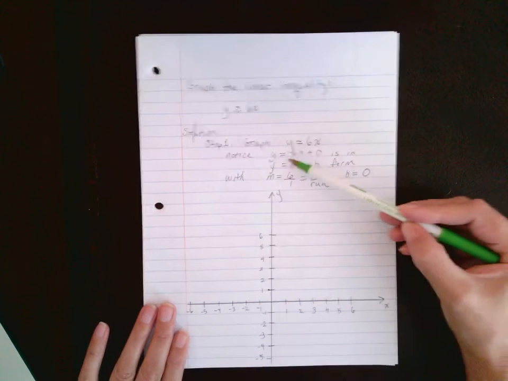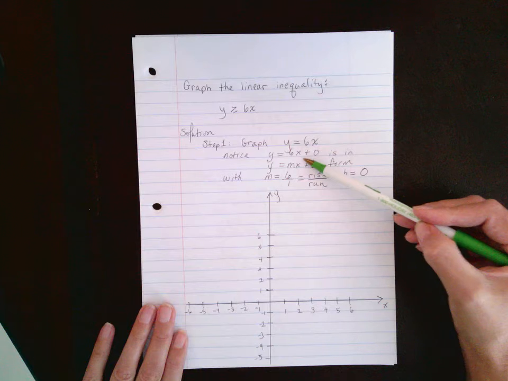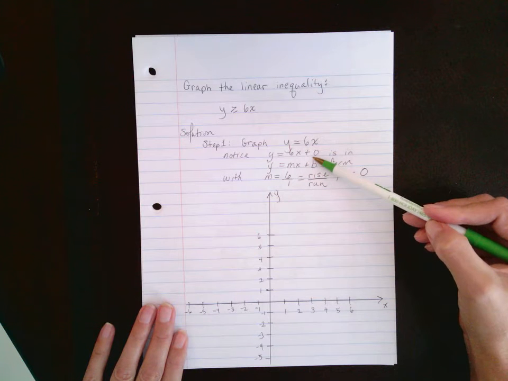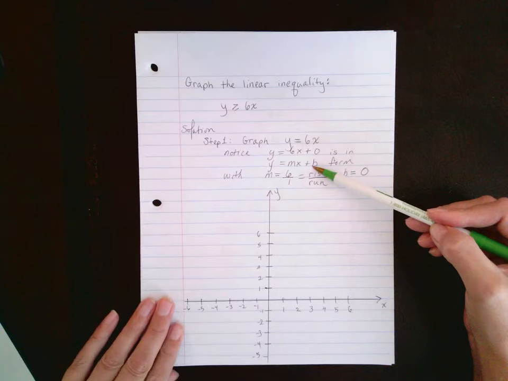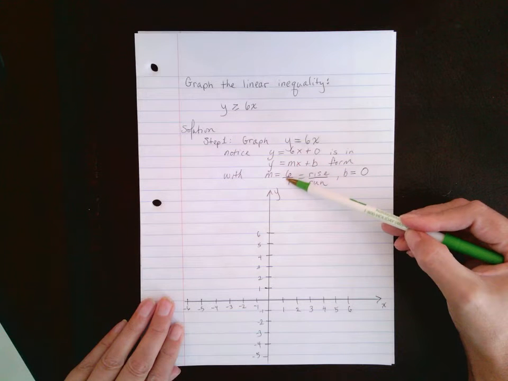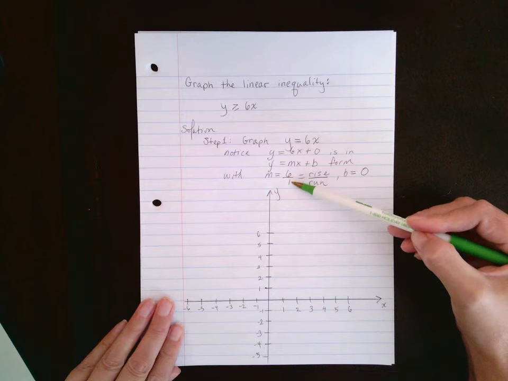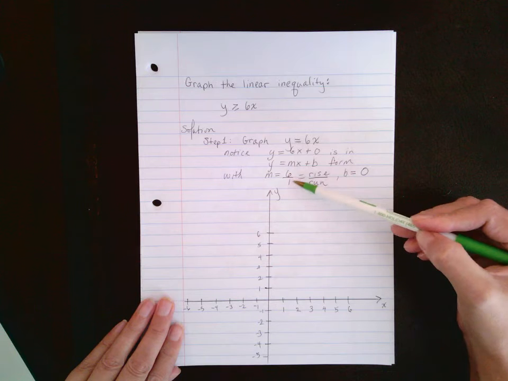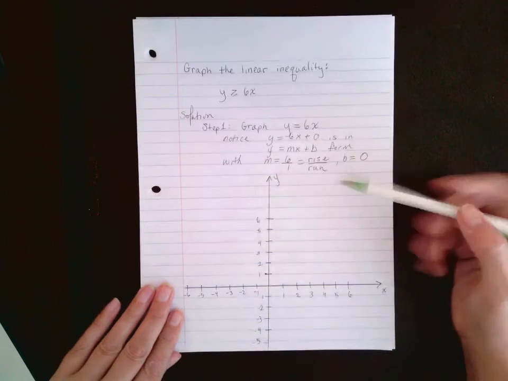Notice that we can rewrite this as y equals 6x plus 0. And this is in the form of y equals mx plus b, which is slope-intercept form. Here the slope is 6. If we want to write it as rise over run, we can write it as 6 over 1. And the y-intercept is 0. So let's graph this line.